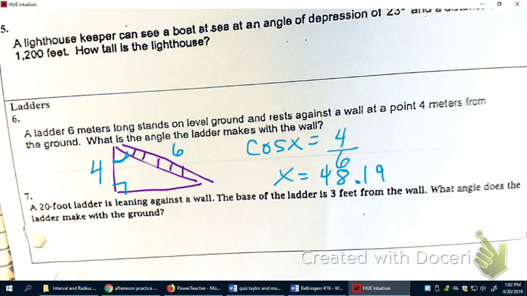All right, number 7. Another ladder problem. A ladder is 20 feet, so the 20 is there. It's leaning against the wall. The base of the ladder is 3 feet from the wall. So is that up and down or across? It's across, because down here is the base of the ladder. And the wall's over here, so that's how far it is, so that's got to be 3.